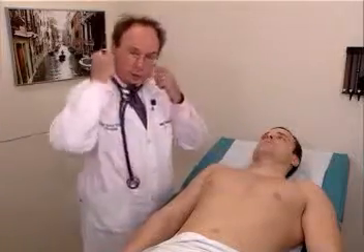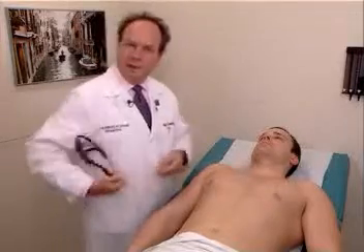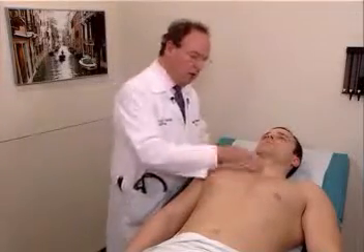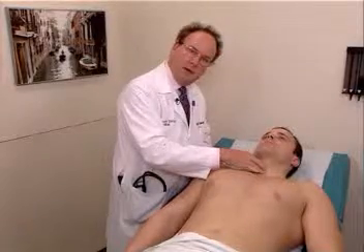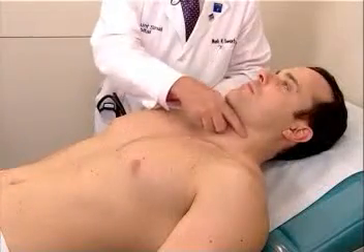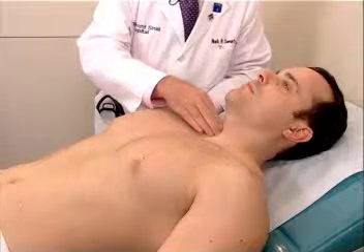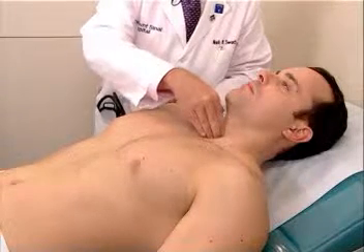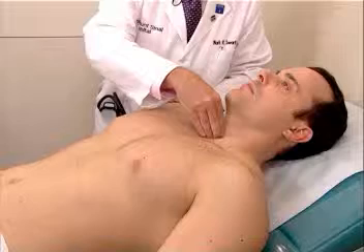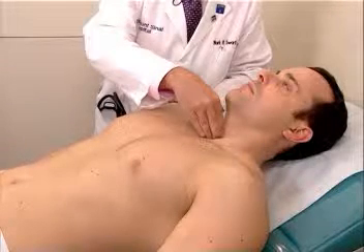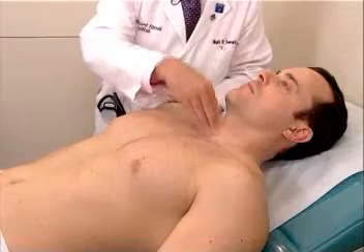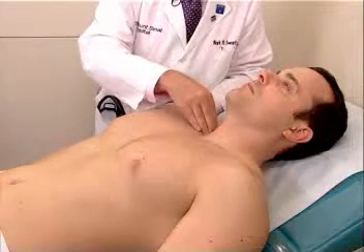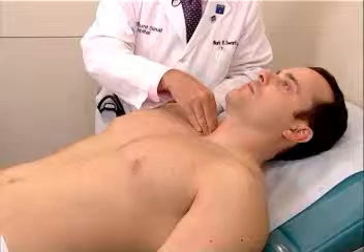If no bruits are present, you can then palpate the carotid. The carotid artery is best palpated by placing your hand on the trachea and sliding it between the trachea and the sternocleidomastoid, as I'm demonstrating now, and going straight back in this position, making sure that you palpate only one carotid at a time. After you've done that, you can palpate the other carotid as I'm demonstrating now.